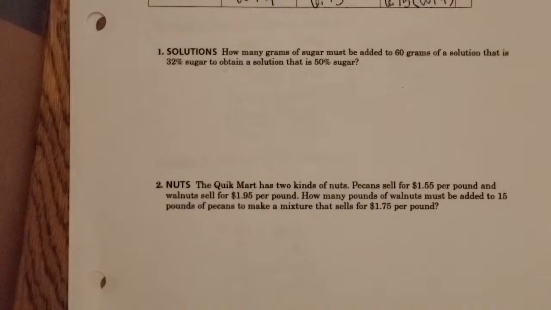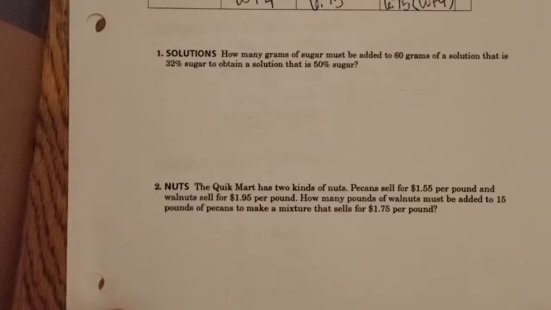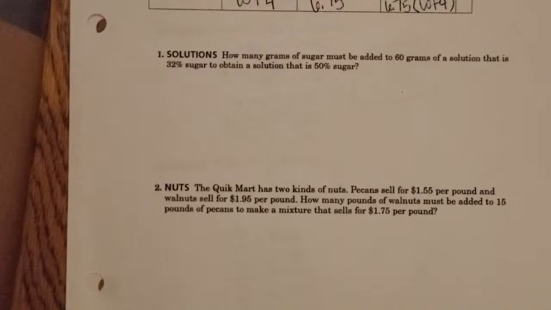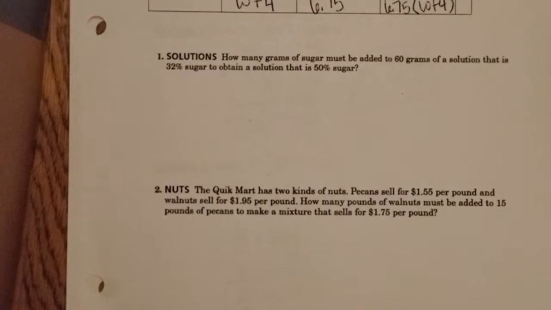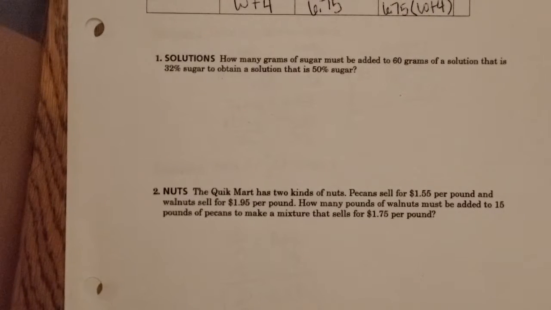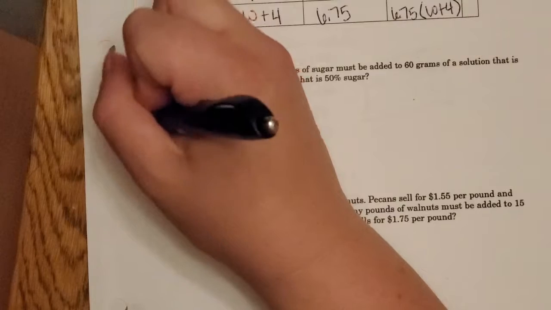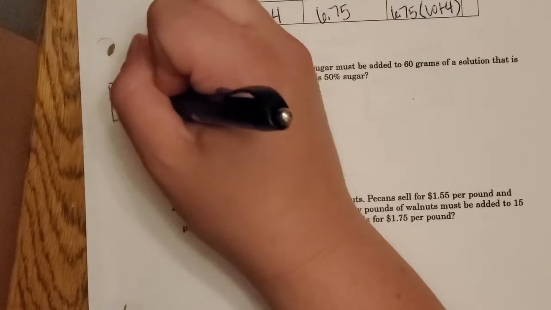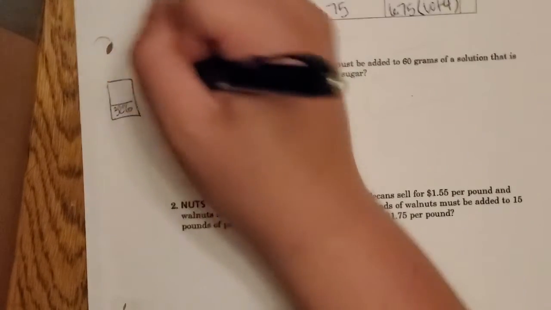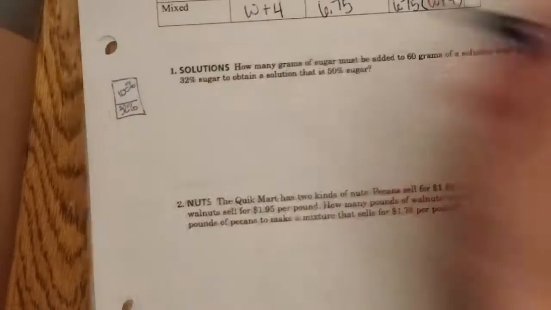All right, so let's do this first problem. It says, how many grams of sugar must be added to 60 grams of solution that is 32% sugar to obtain a solution that is 50% sugar? So I have two things that are making it up. I'm having 32% sugar and 100% sugar.